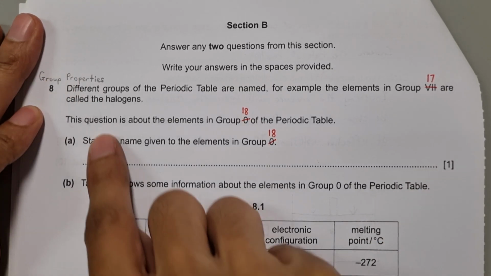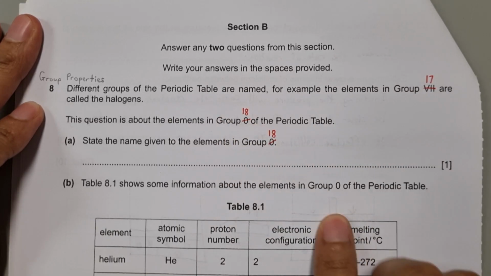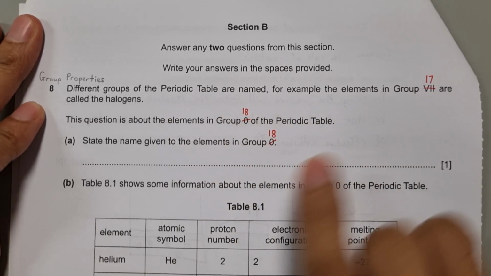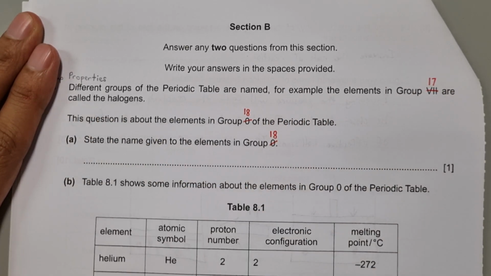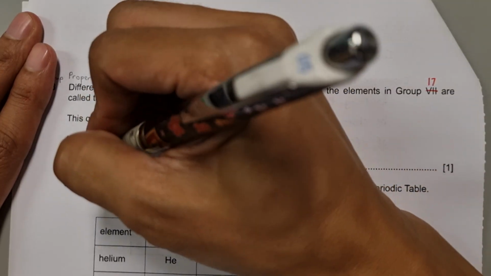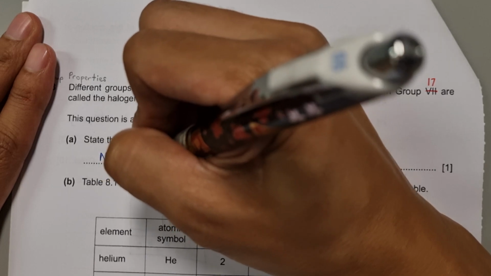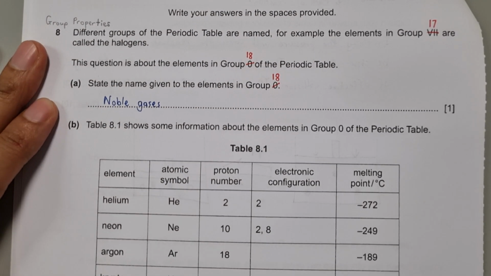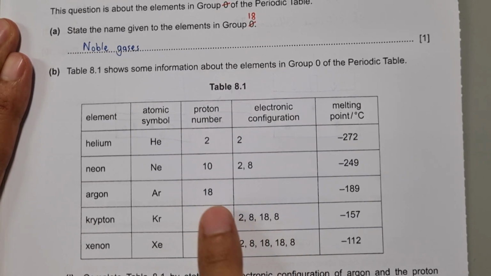So we have different groups in the periodic table. I also changed the group numbers instead of the Roman numerals to the numbers that you're familiar with. Elements in group 17 are called halogens. This question is about group 18 of the periodic table. State the name given to the elements in group 18, and we have the noble gases.